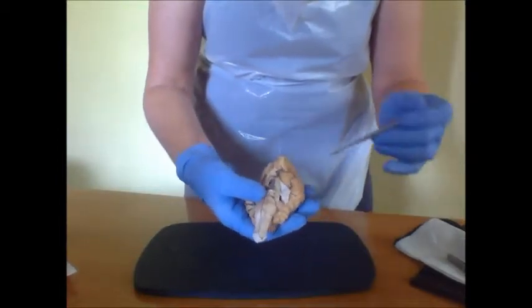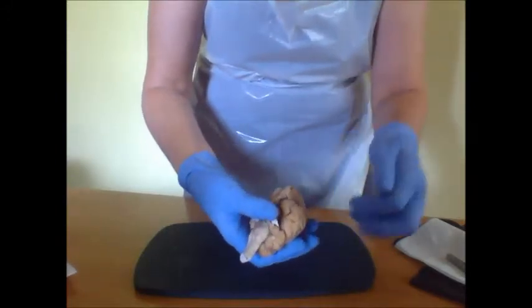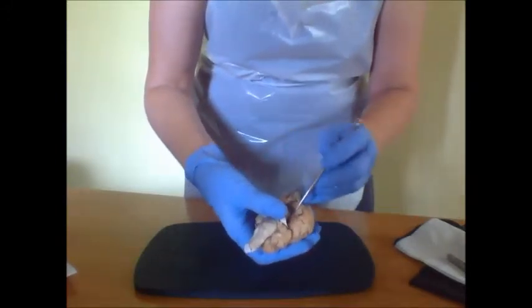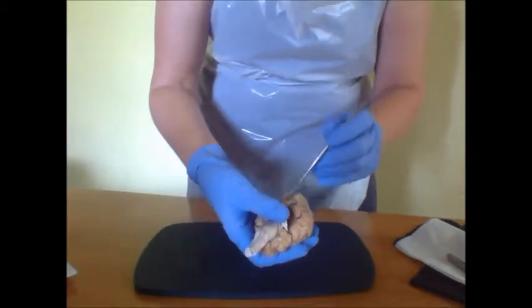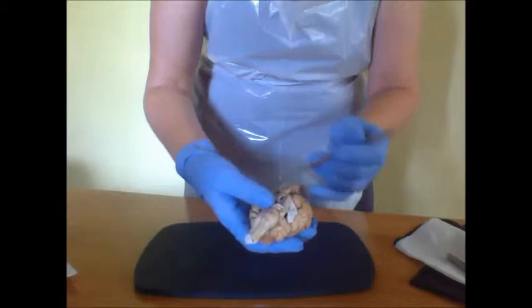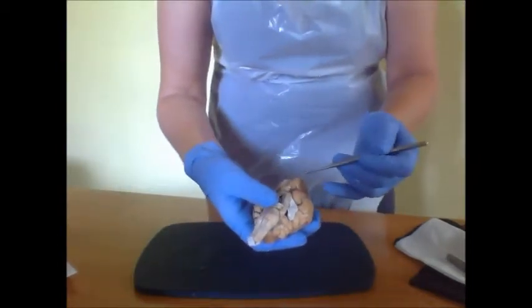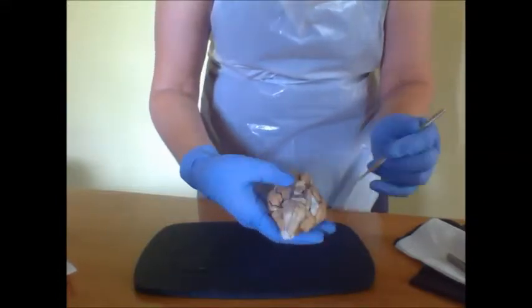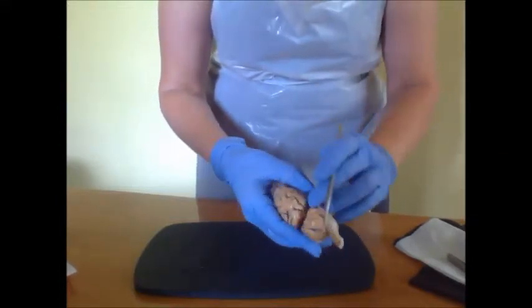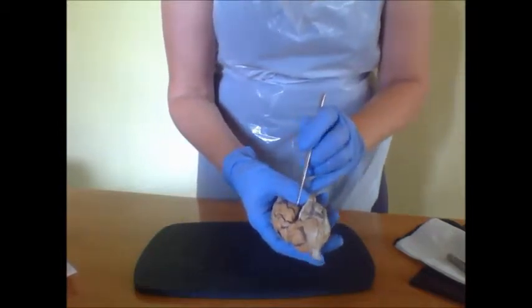Now, the CN4 would normally come from deep to the pons and come around the front. And then we have the trigeminal nerves, which should be about, in the human brain, about this location, coming out from here, the side of the pons.